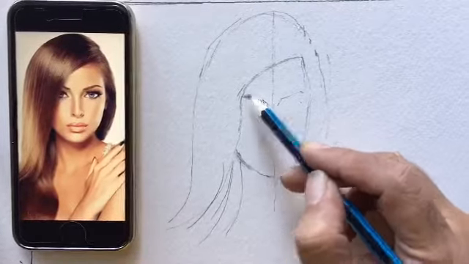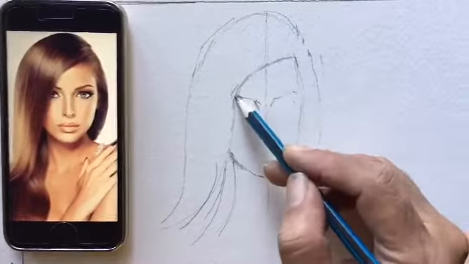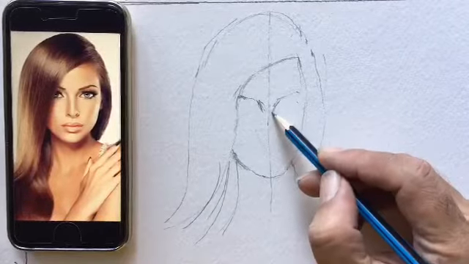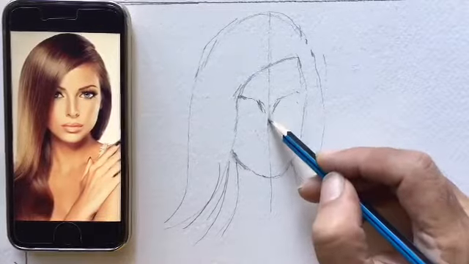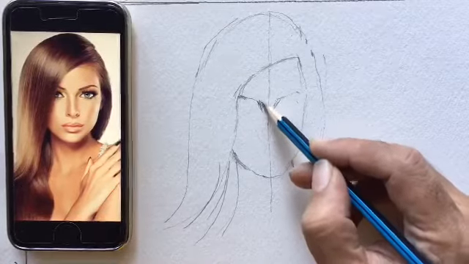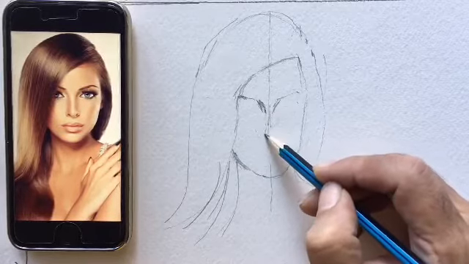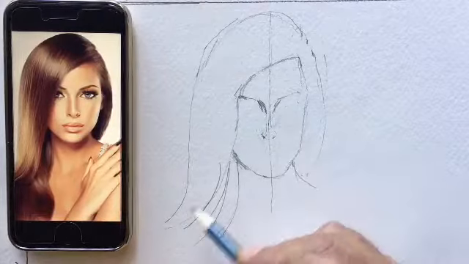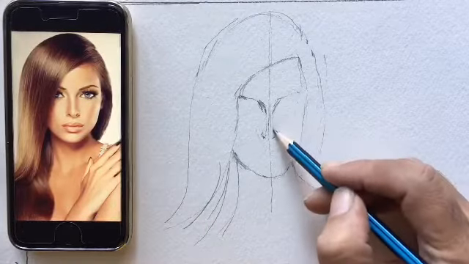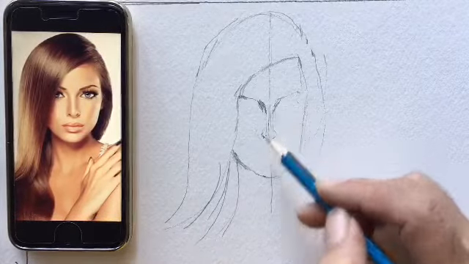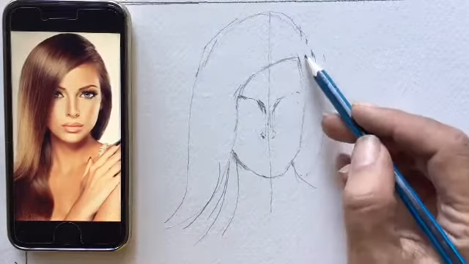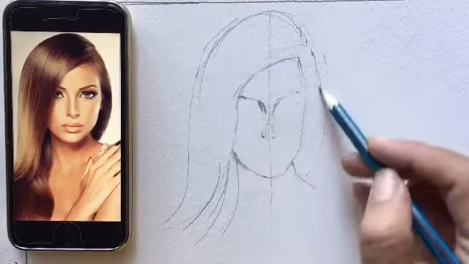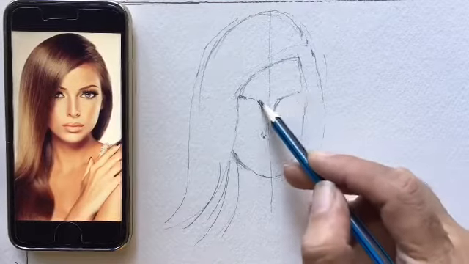This is disappearing into the hairline right there, right? And I'm going to come this way and follow the line and make a judgment about how long the nose is, probably here. I'm going to do just a little mark for now, because I want to make adjustments later. So I began with drawing the basic outer shape, and then judge these distances, right?